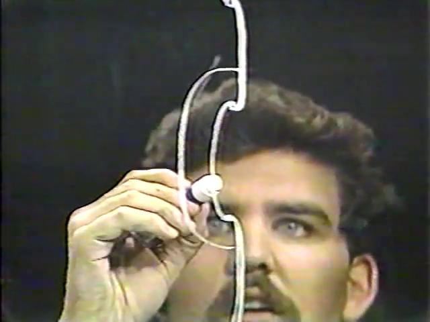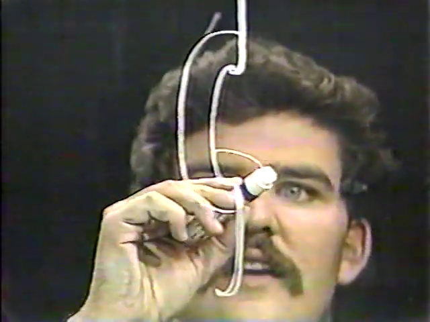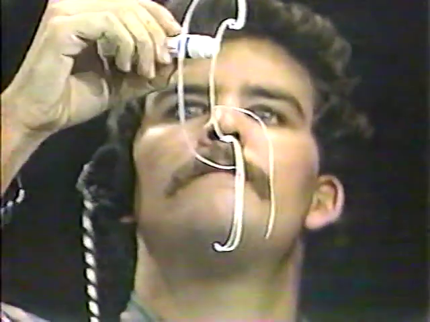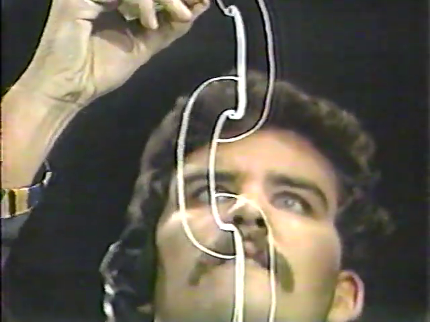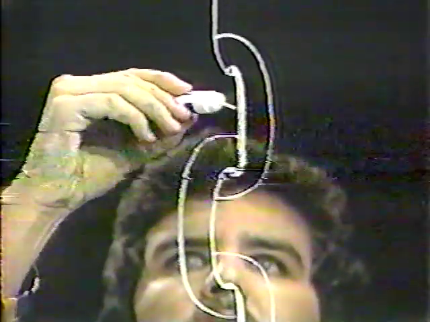Okay, now there's the outside of the first link. I'll draw the outside. Now you want to be consistent with the thickness. This is about this thick, and so I want to be consistent with the thickness. Draw the inside links right here. And then another inside link.